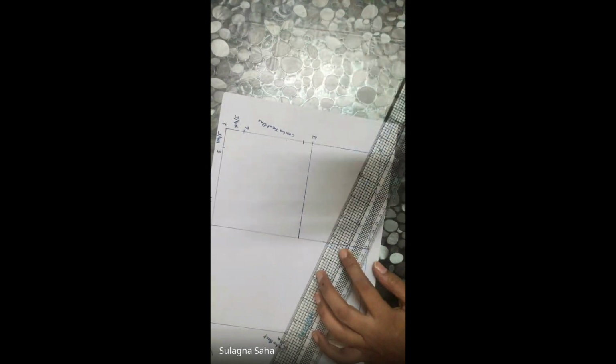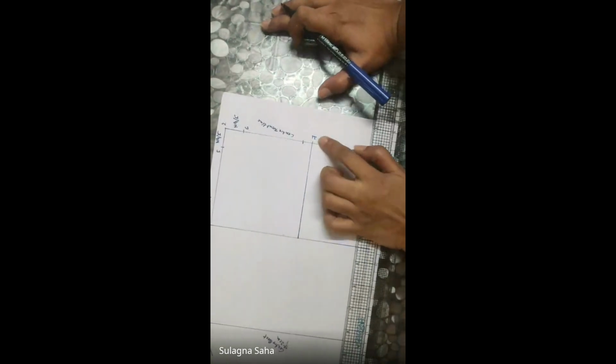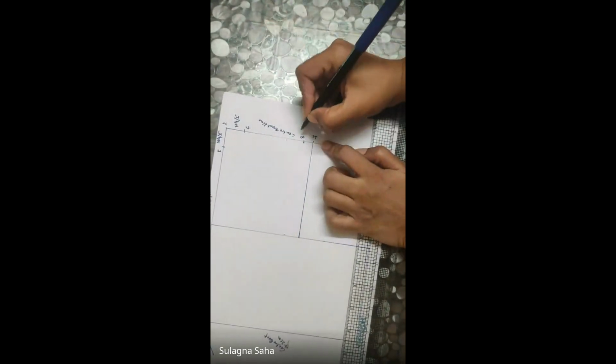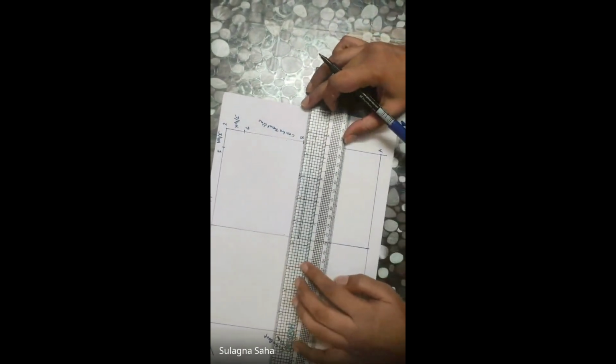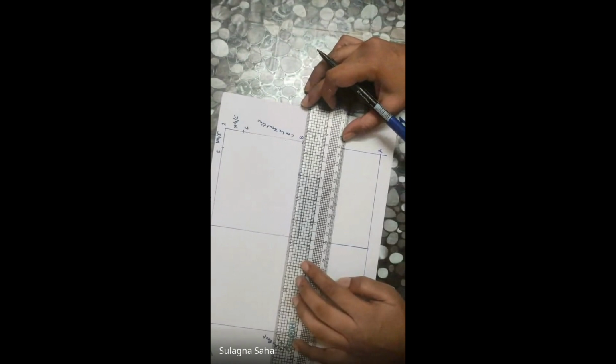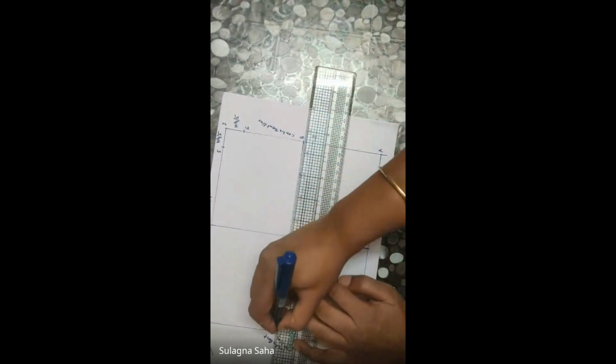We will go 1 inch. From 7 we are going to go 1 inch above. 7 to 8 is 1 inch or 2.5 centimeters, and we are going to draw a line again perpendicular to the center front till the back.